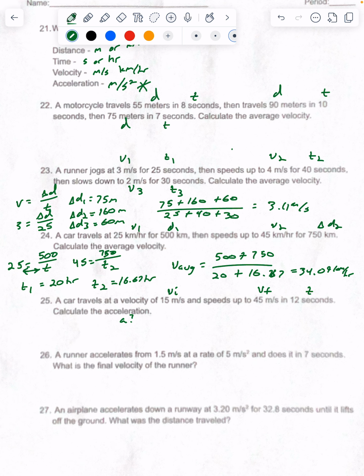Now, two ways you can do this. You could use the acceleration equation, which is change in V over T, which is just V final minus V initial over time. Or you could set up the whole 5 equations, D, A, VF, VI, and T, and use the 5 kinematic equations. Either one works, so it does not matter which one you pick.